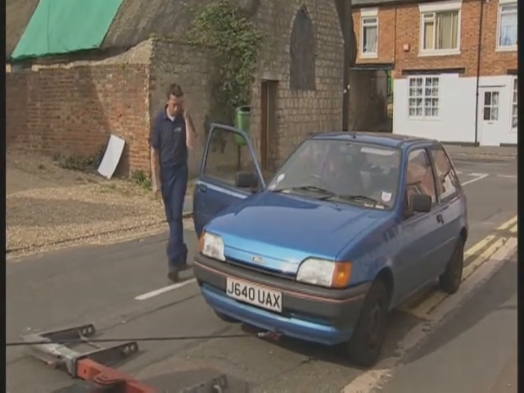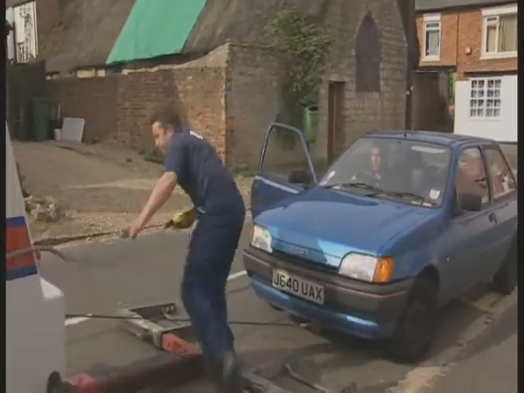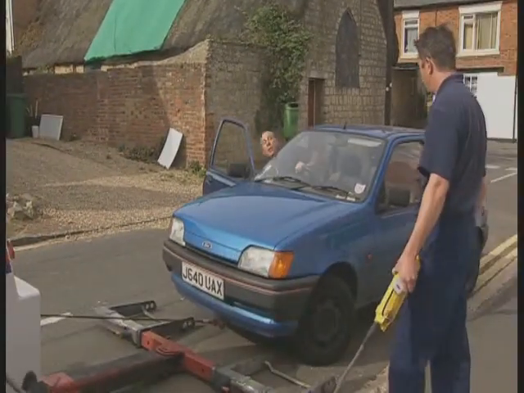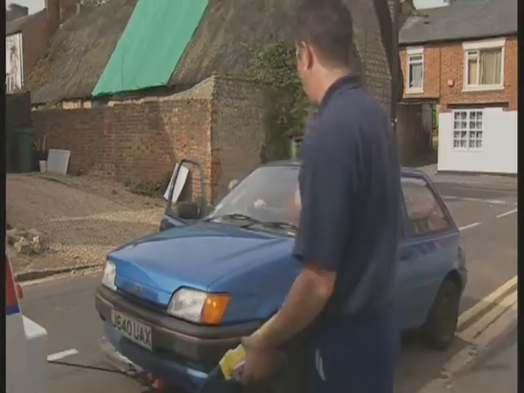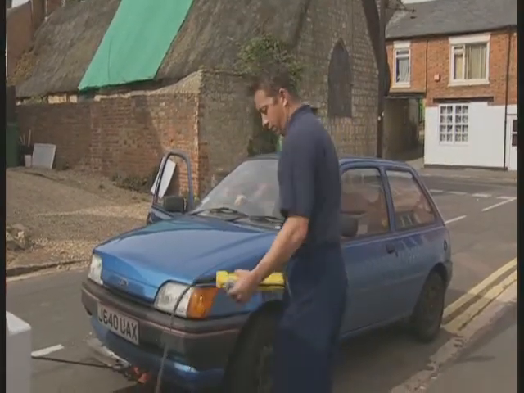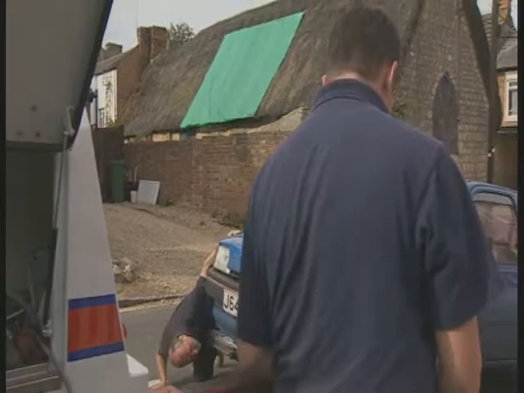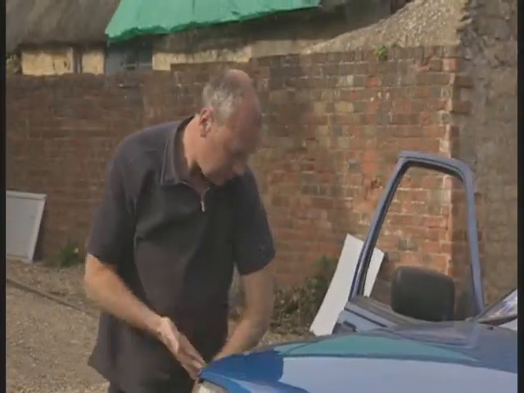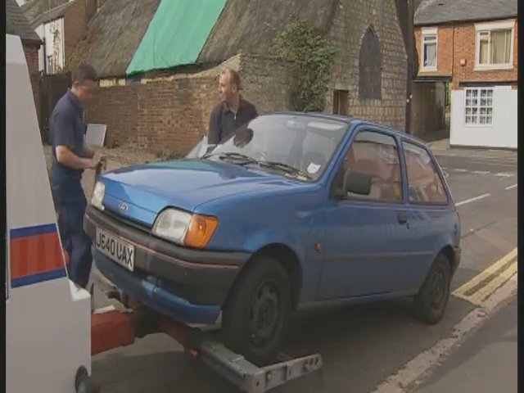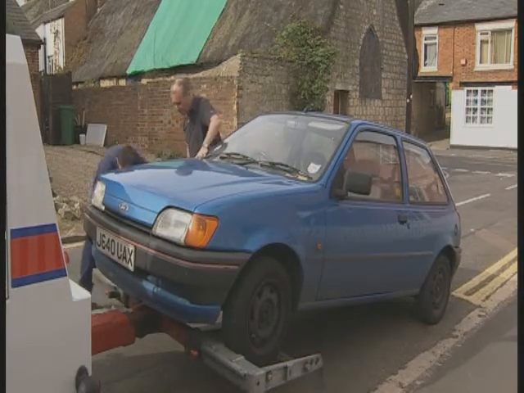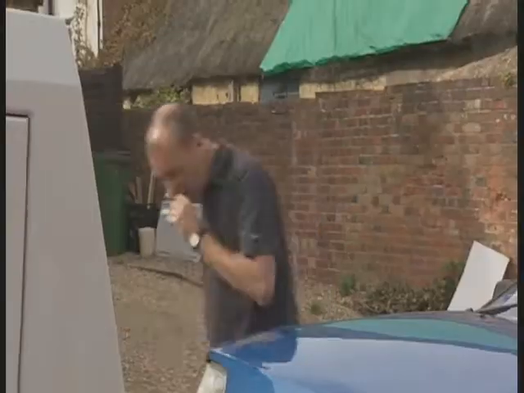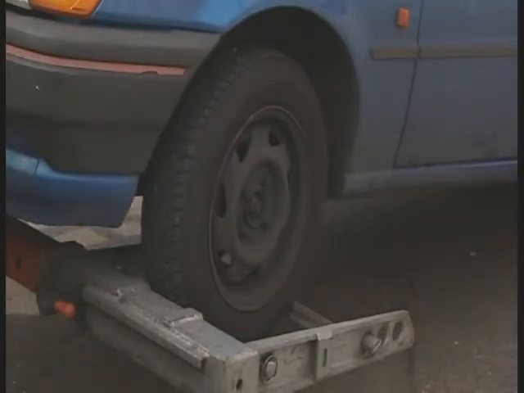Put the key in. Go on, right over this way. Over this way. Jump out. What, round this side? Yeah, fine.